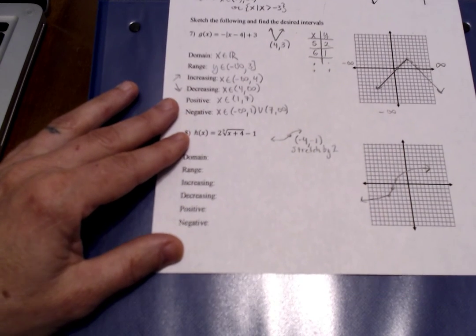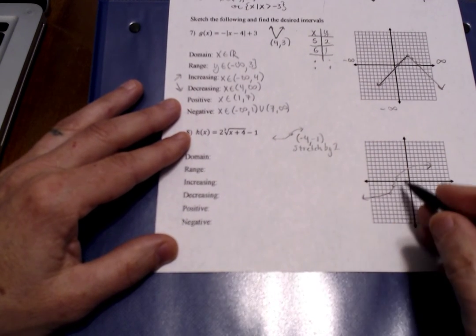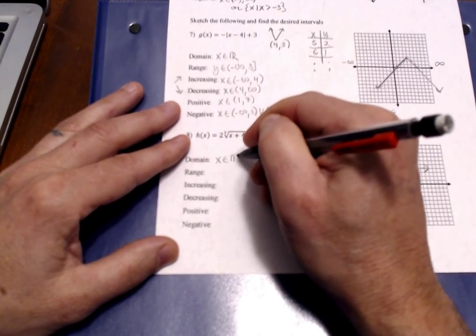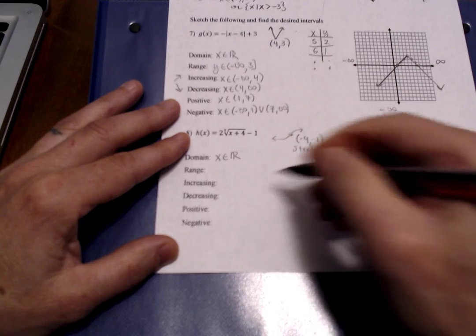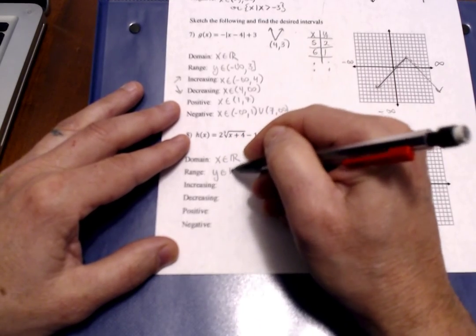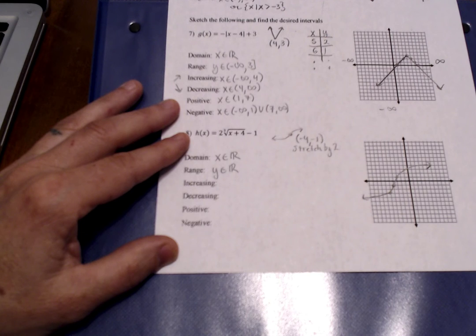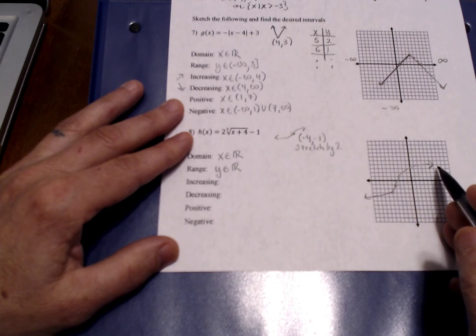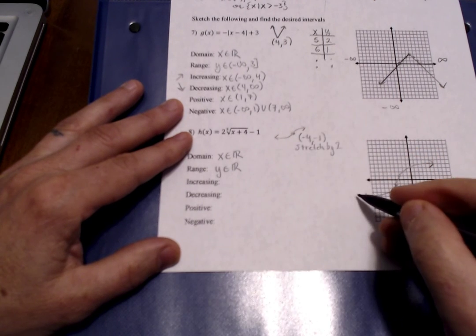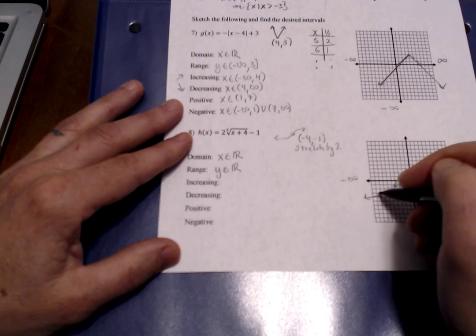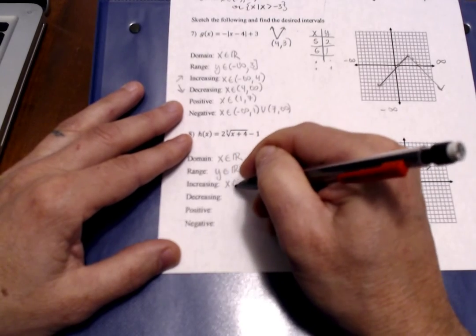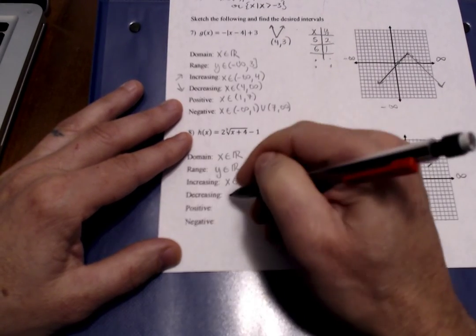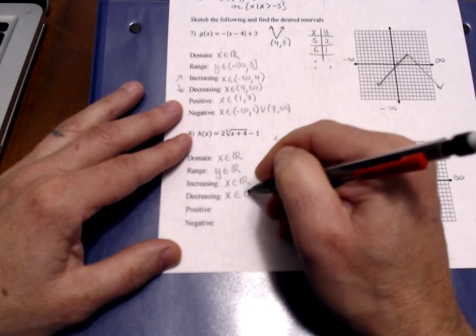Well, let's see if we can figure out the domain of this. Well, for every noodle, the domain is super basic. It's always all real numbers, even if it's sideways. And the range is also going to be all real numbers. Now I just have to decide increasing and decreasing. Well, is this thing increasing or decreasing? It's increasing forever from negative infinity to positive infinity. So it's increasing on all real numbers, or negative infinity to positive infinity. It's never decreasing. So I'm going to say x is an element of never.